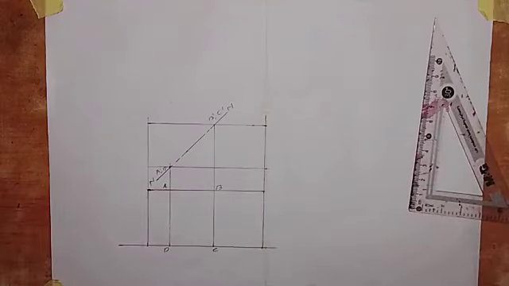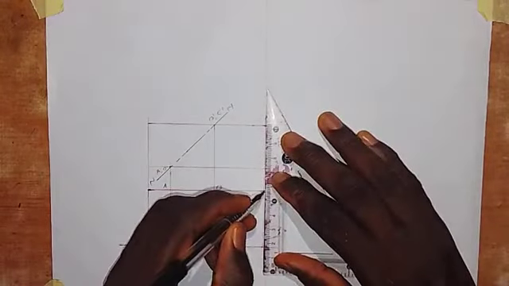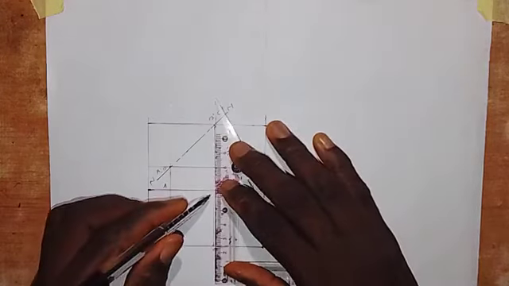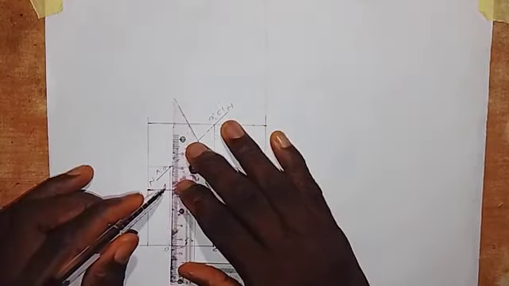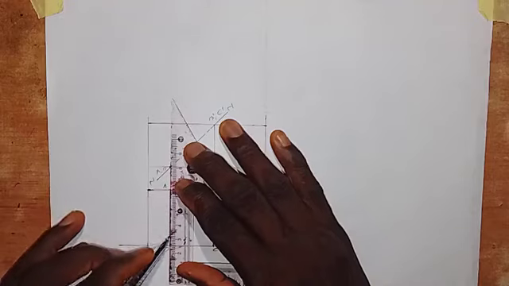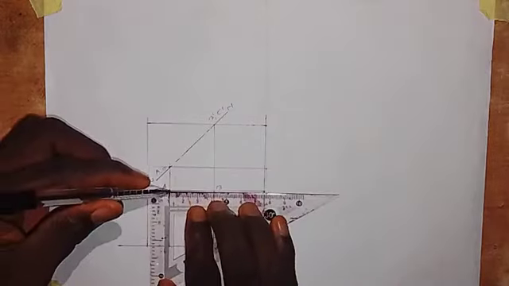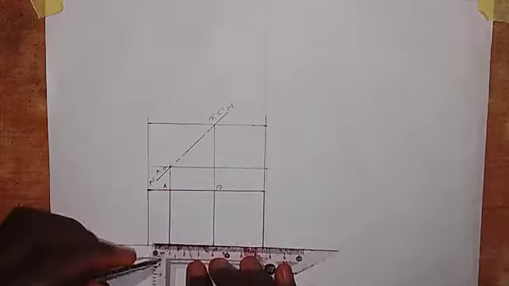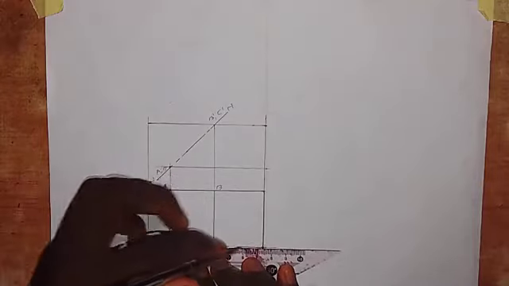Now the next thing that we are going to do is line up the edges. So we make this line a thick line. This line also, we make it a thick line from here to here. Then this line, we also make a thick line from here to here. And we make this line a thick line from this point to this end. And also this line, we make a thick line from here to this end. So we have this now.